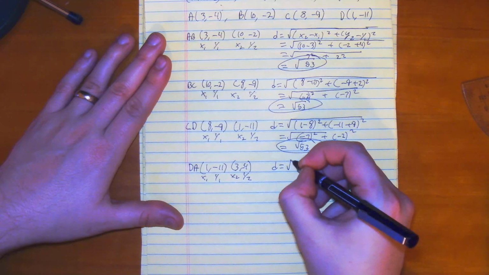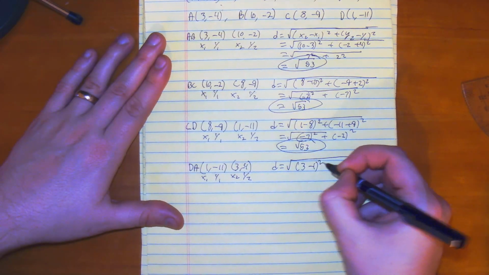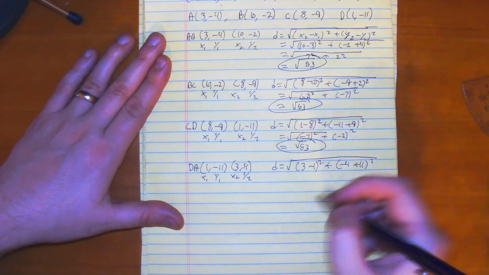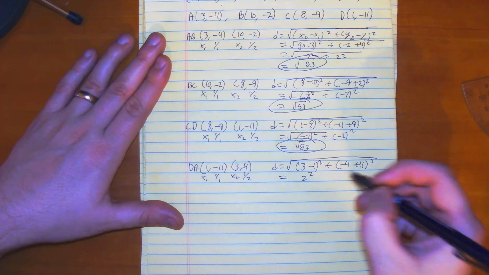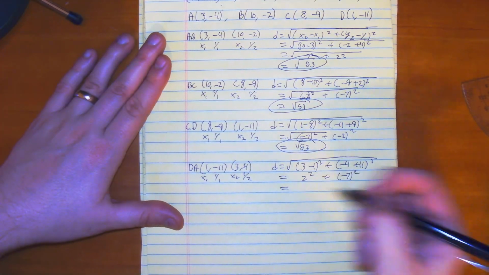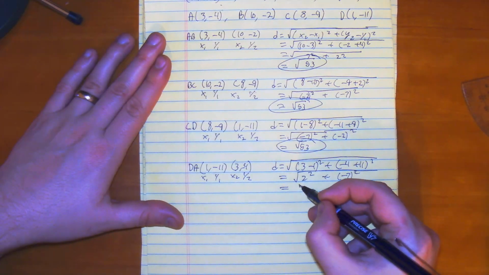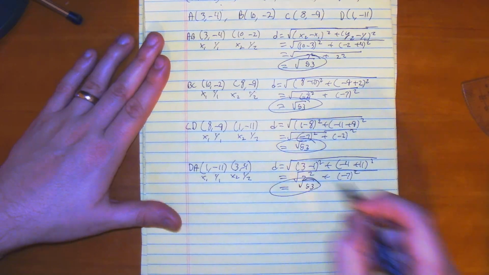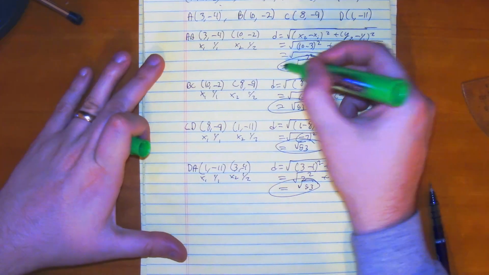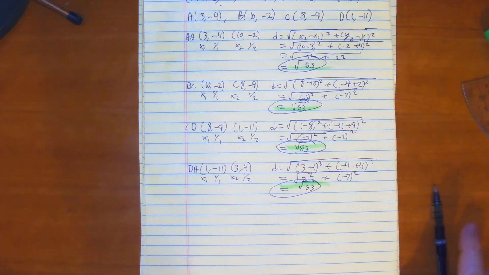We get D is equal to the square root of (3 minus 1) squared plus (-4 plus 11) squared, which is equal to 2 squared plus 7 squared, which is equal to the square root of 53. Alright, as you can notice, those are all the same.